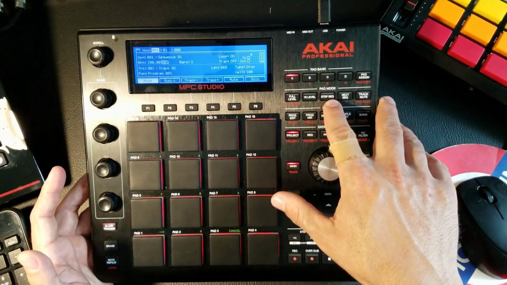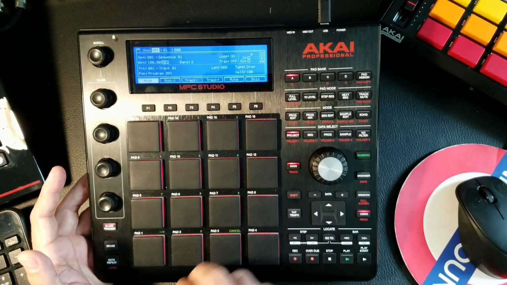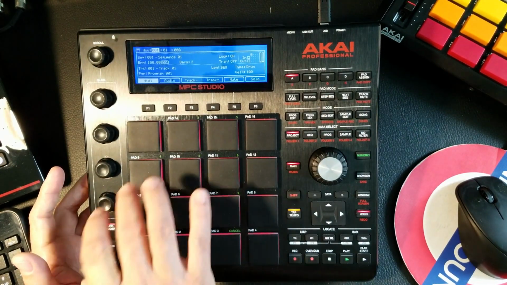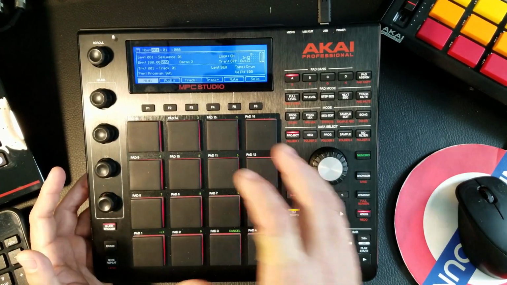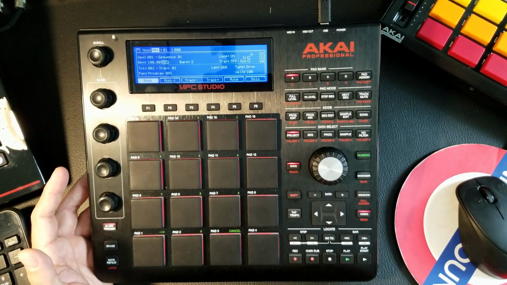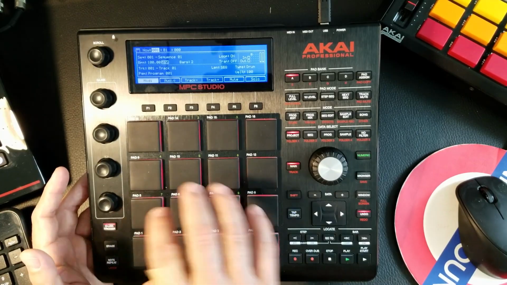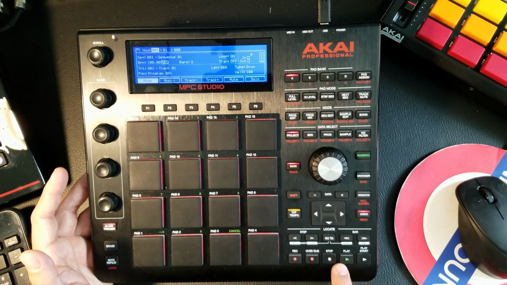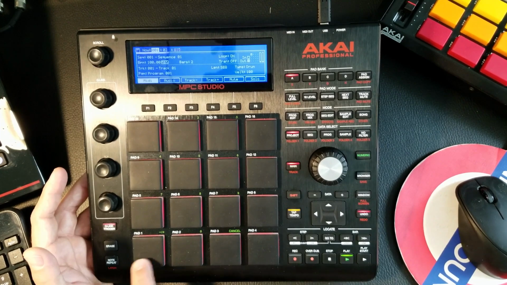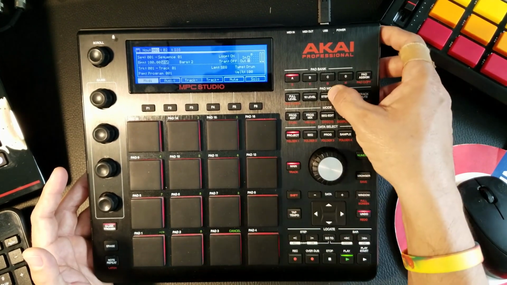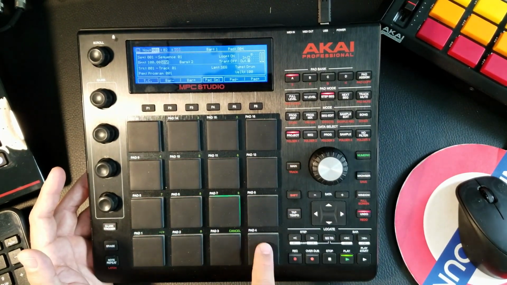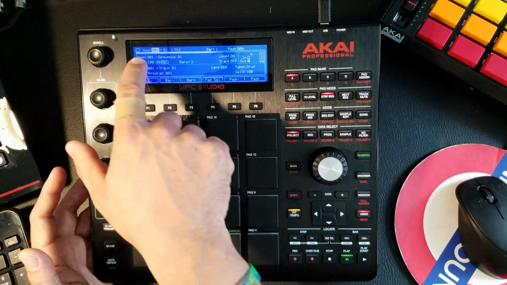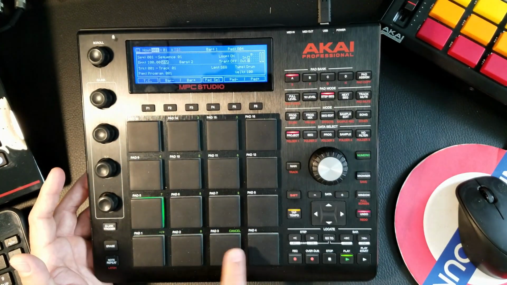Step sequence is basically where the pads turn into a sequencer where you can actually sequence notes just by clicking the pad. So for example, we press play, we don't see anything going on here, but when we click step sequence, you can actually see that we're now moving along in the timeline. And by doing this, we're actually entering notes into our sequence and removing notes.